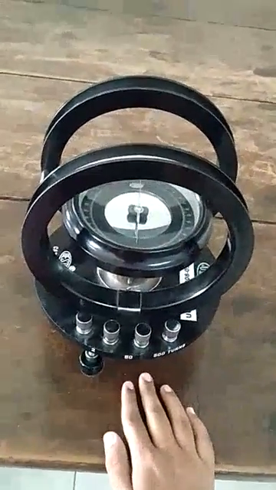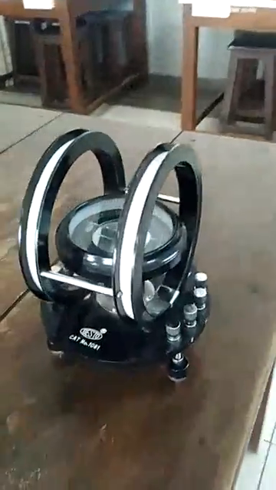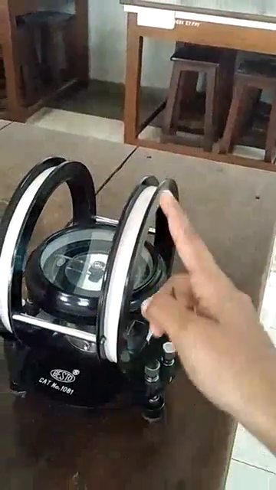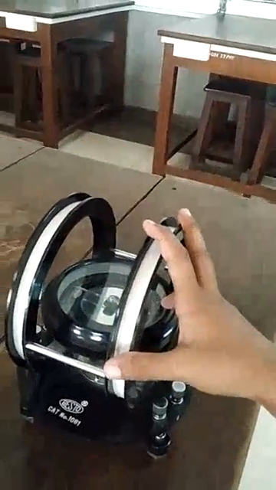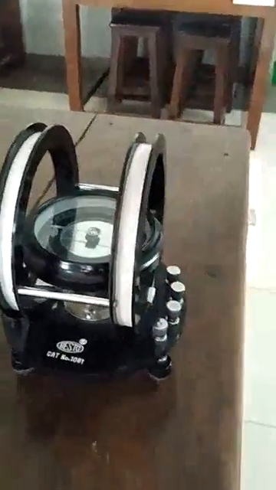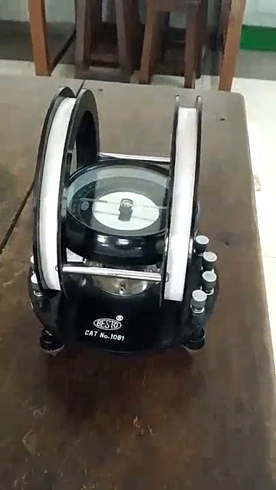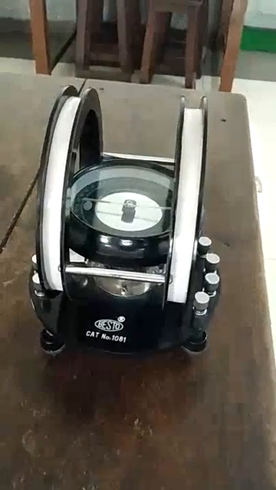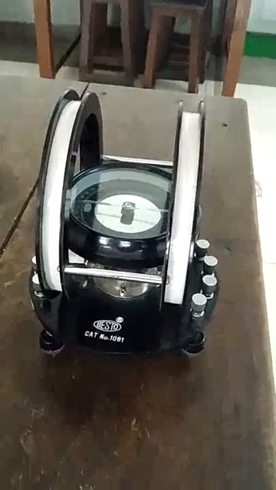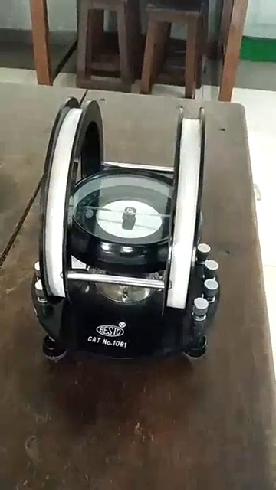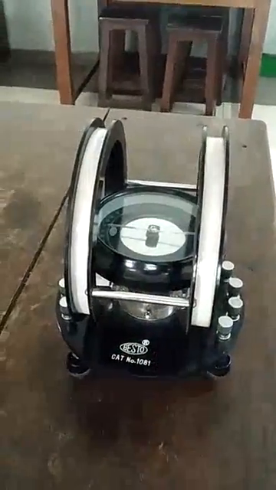Now for the construction, if you see both the circular coils, two circular coils are there. This is the first and this is the second coil. Both have the same size. That's why we say the Helmholtz galvanometer consists of two circular coils having the same radius. I will take A as the radius of both the coils.